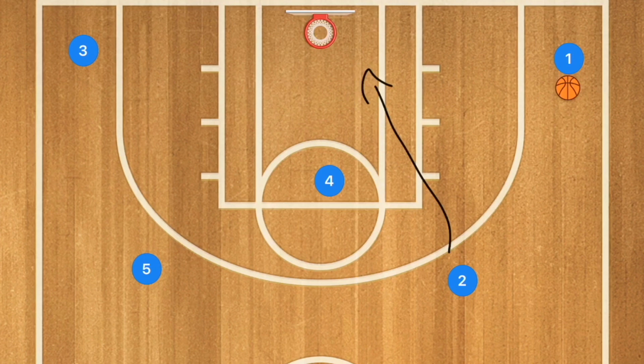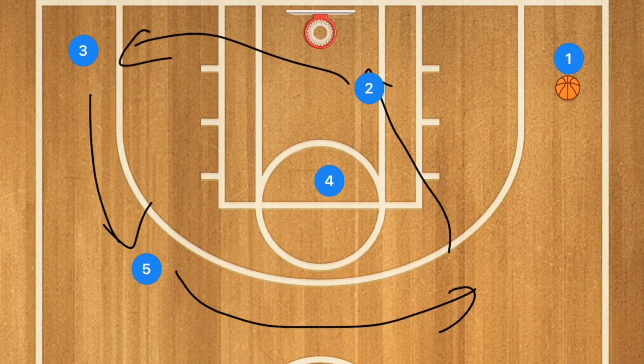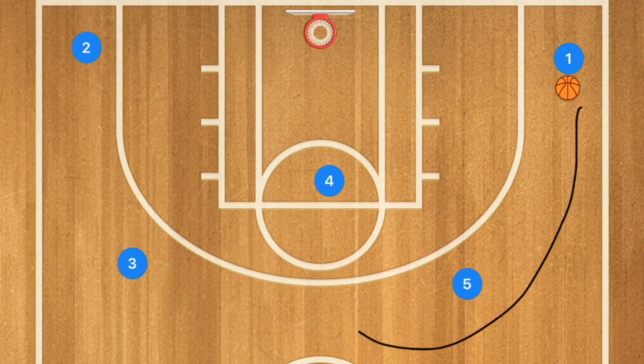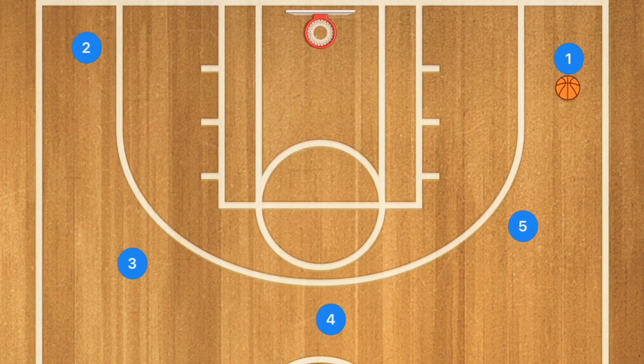This would then be a fantastic option, and then player 5 and 3 would then fill up. This would be just an option, just so that we can keep on the ball movement, and eventually we would want to try and work this ball back up top to reset the offense. Or player 4 can pop out and we can run our 5-out.